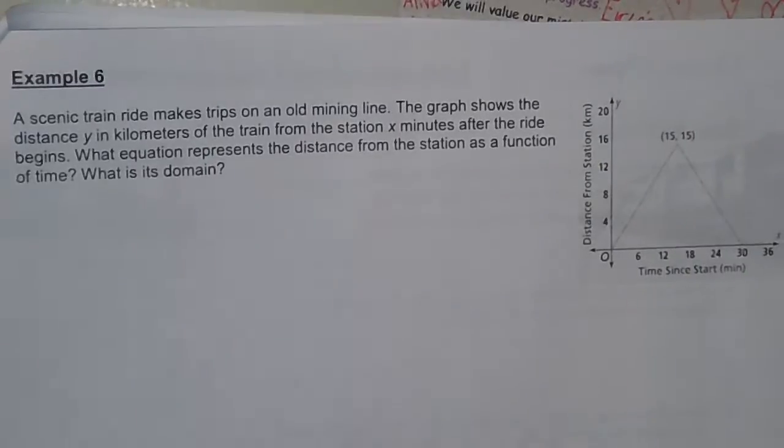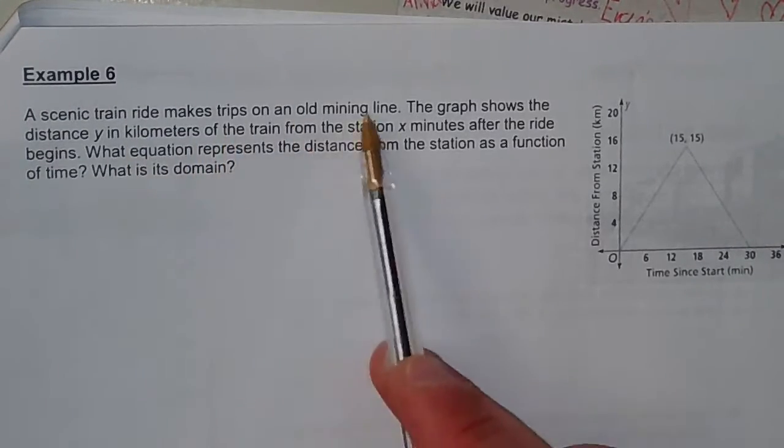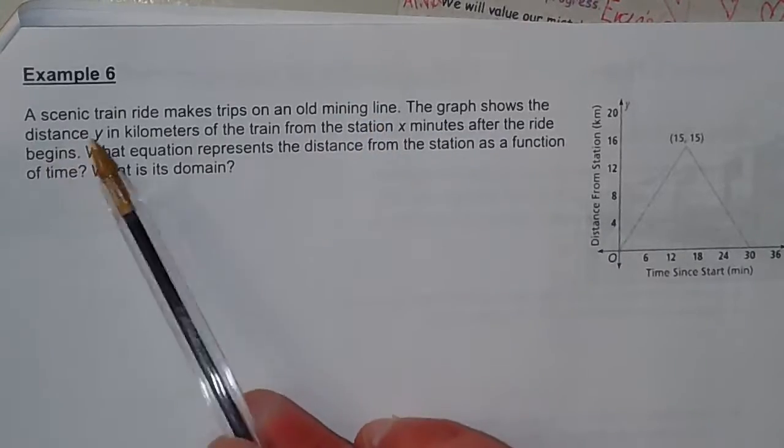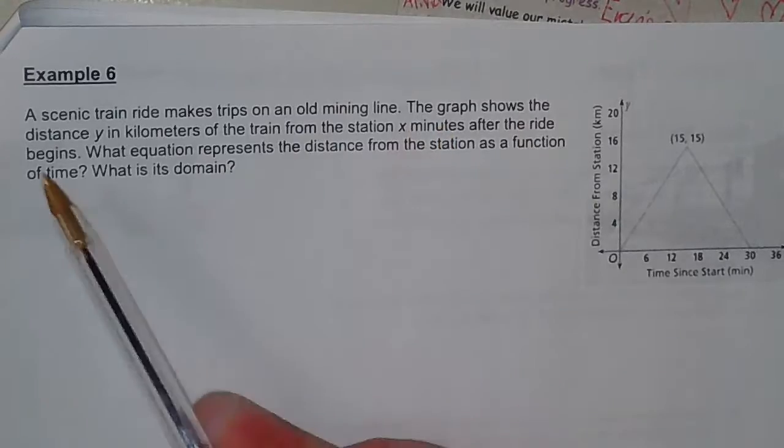All right, then let's look at this last example. Okay, everybody's favorite, good old story problem here. So what's going on here? This says a scenic train ride makes trips to an old mining line. The graph shows the distance y in kilometers of the train from the station x minutes after the ride begins.